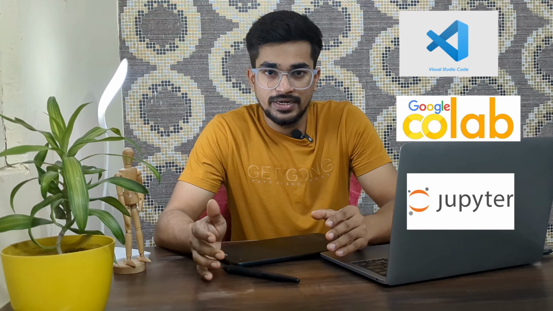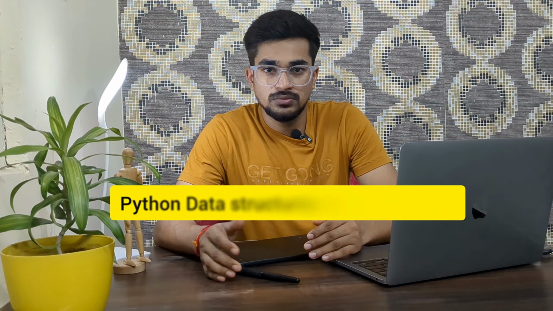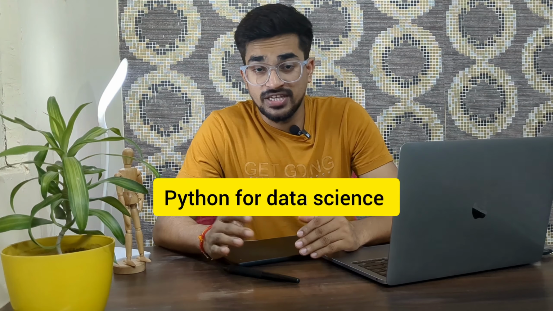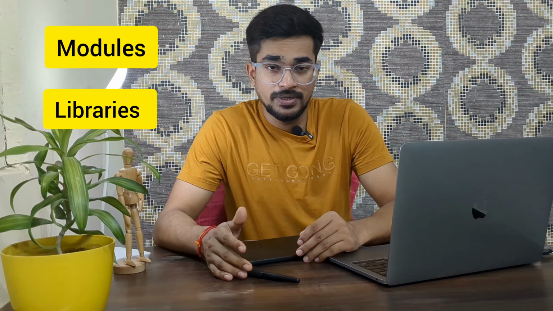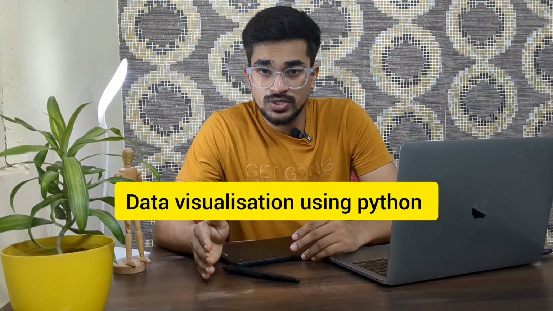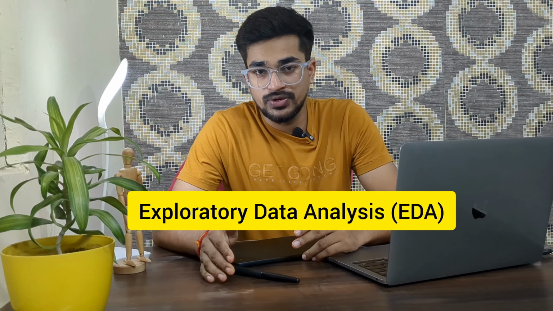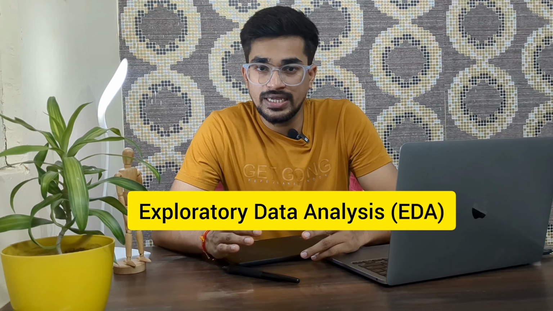We will look in detail at what an IDE is and what the different IDEs are, and we'll explore each of these IDEs one by one. After that, we'll look at some Python data structures and the operations that we can do. Then we'll move towards Python for data science, where we'll look at the specific modules and libraries used in the data science field. Then we will also explore data visualization using Python. And at last, we'll look at exploratory data analysis, in short called EDA.